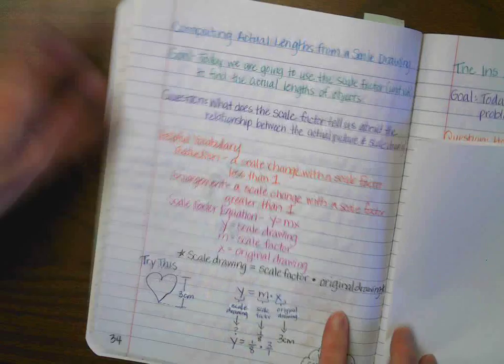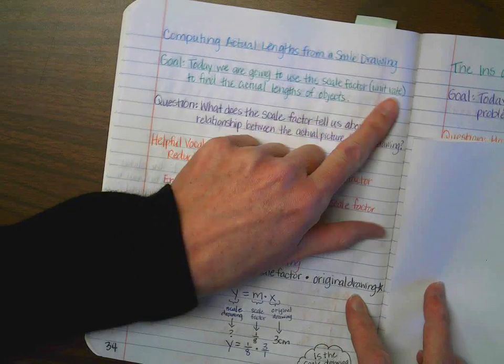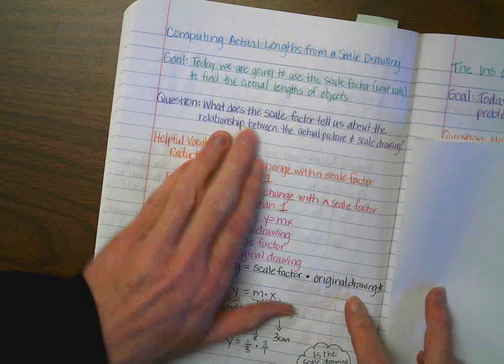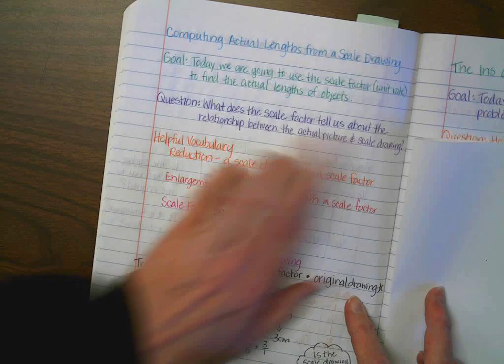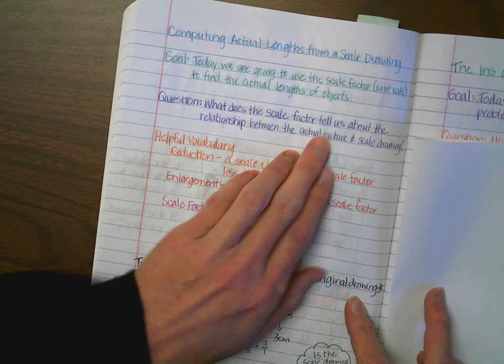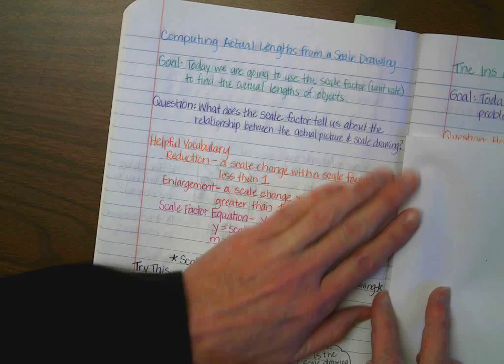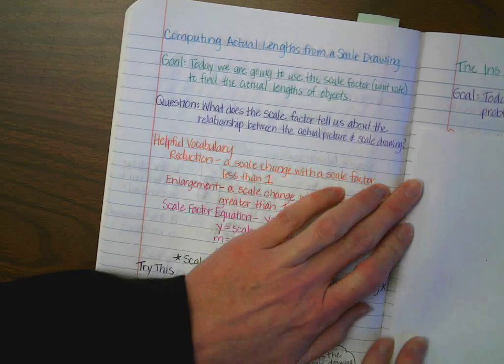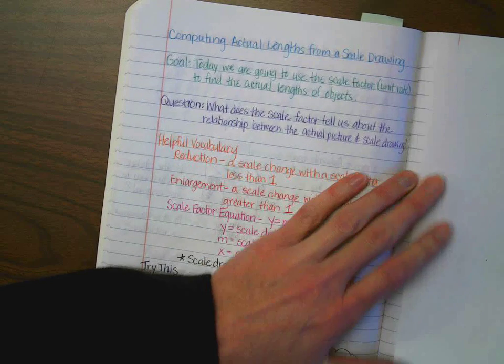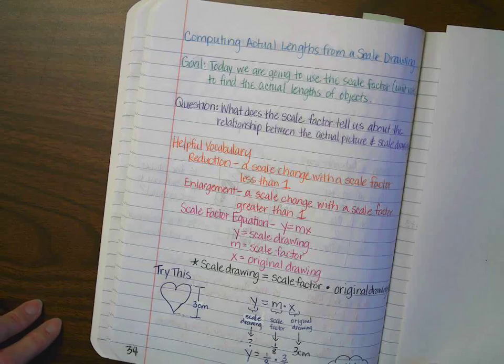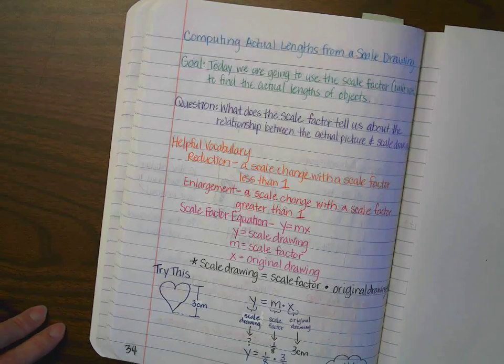Going back to our goal, today we are going to use the scale factor or unit rate to find the actual length of objects. And then the question that I asked you is, what does the scale factor tell us about the relationship between the actual picture and the scale drawing? And remember I said, think about size. There's two words that we've been talking about. A scale drawing is either a blank or the scale drawing is a blank. And you've got to figure out what that is.